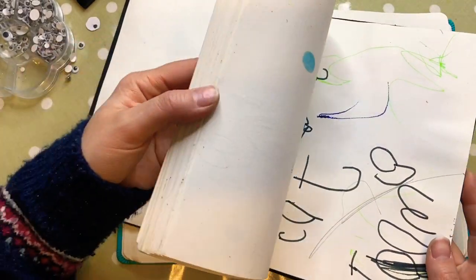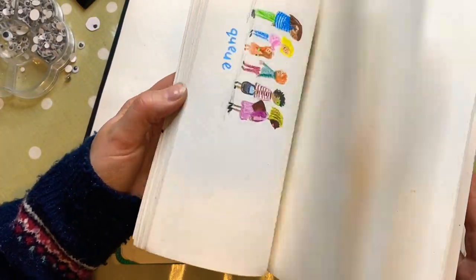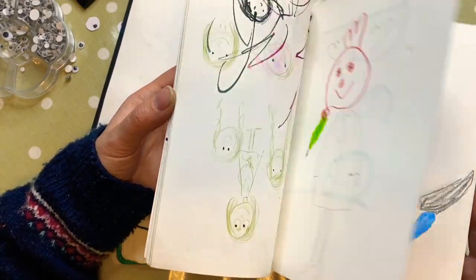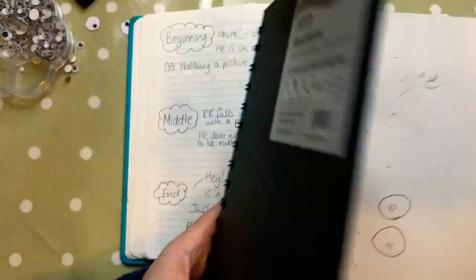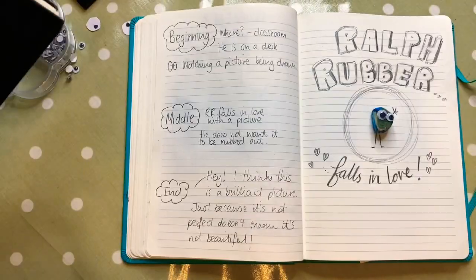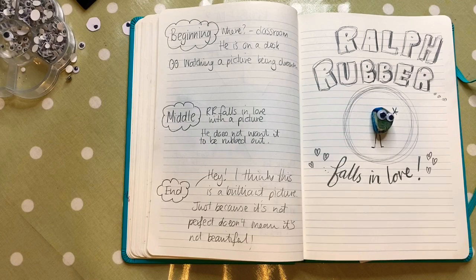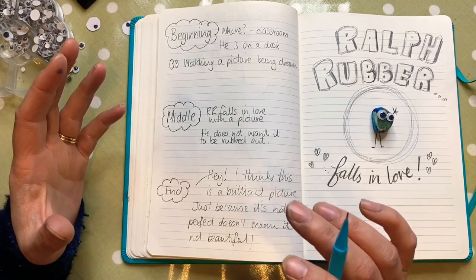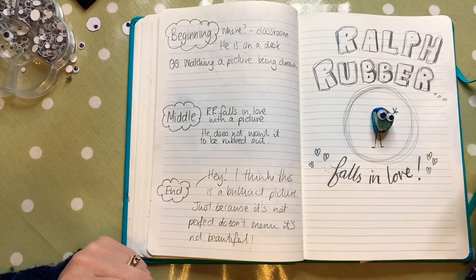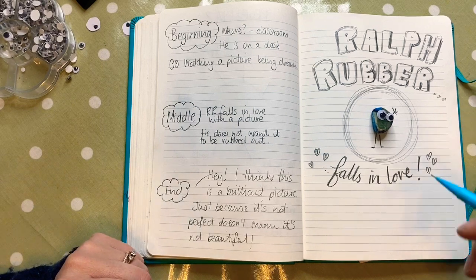Pictures aren't always perfect. And you'll see in here there are loads of doodles that don't ever make it to anything because pictures aren't always perfect. But I keep them all because they show me the journey and they teach me how to get better, because when I make a mistake I can look back at it and say, that's what was wrong with it, so let's change it. Well done, Ralph Rubber. I think you're doing a really good job for me.